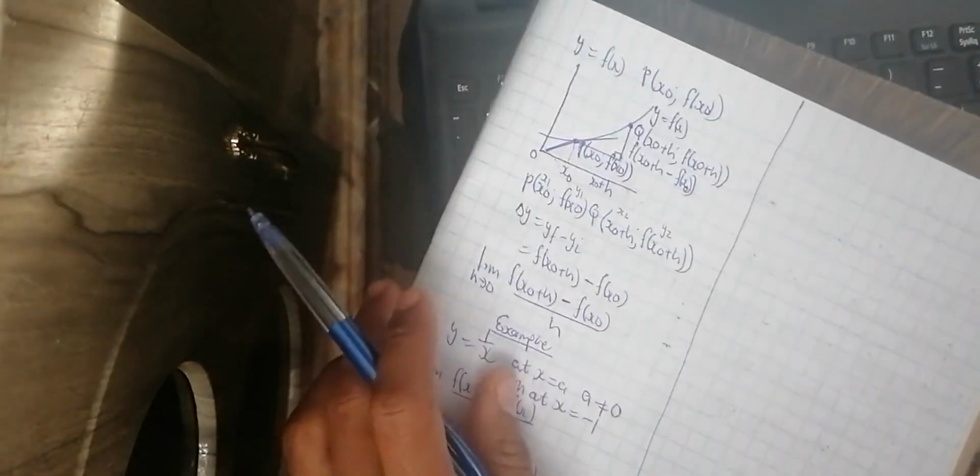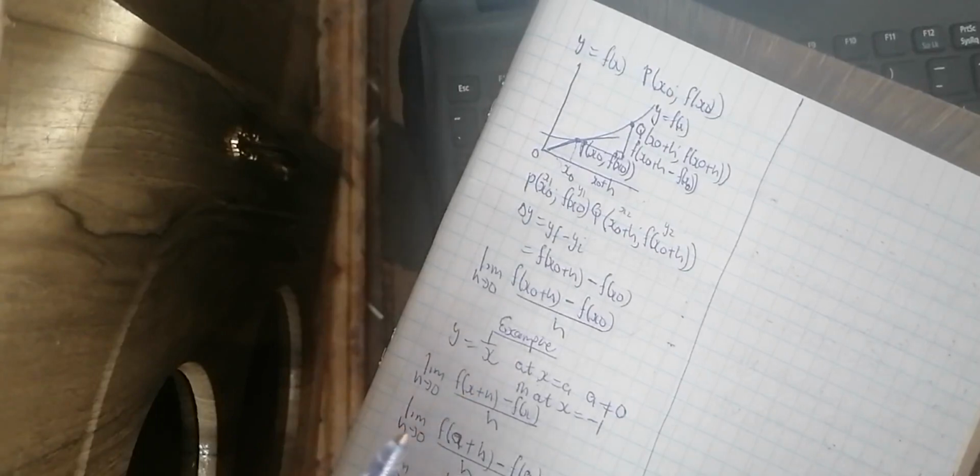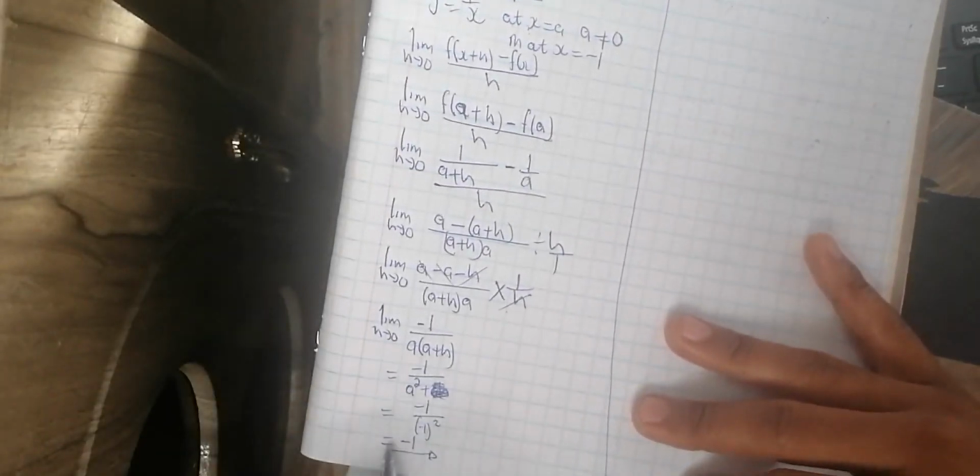And then secondly, what is it that we need to note here? One most important thing that we should note here is when a is equals to minus 1, the slope is minus 1.